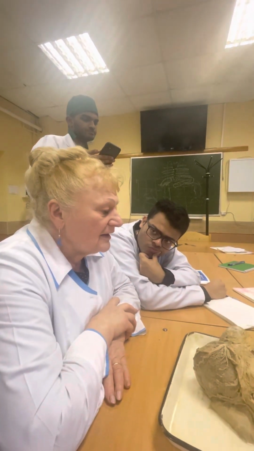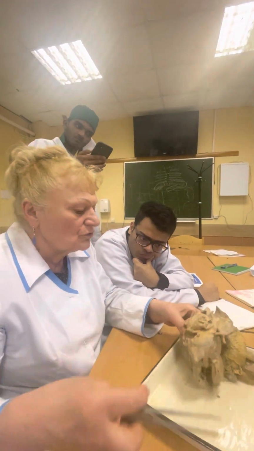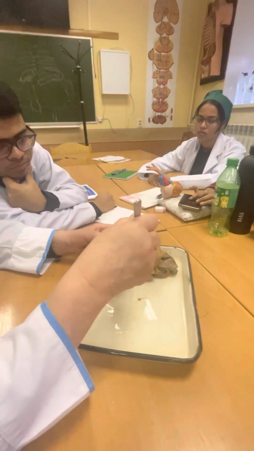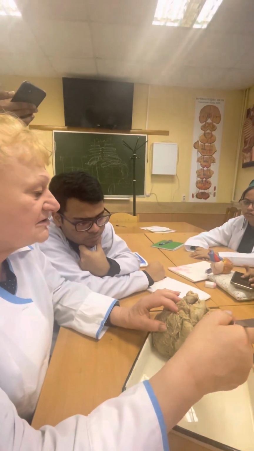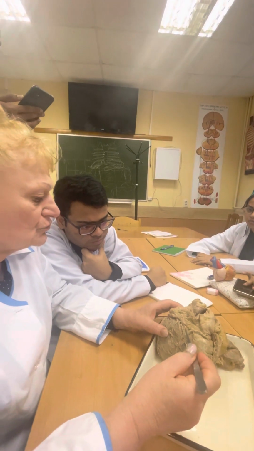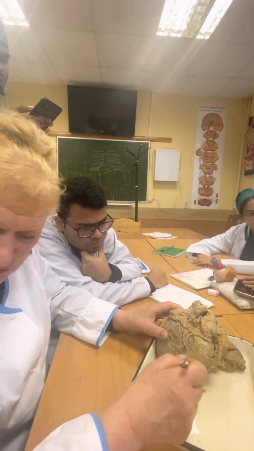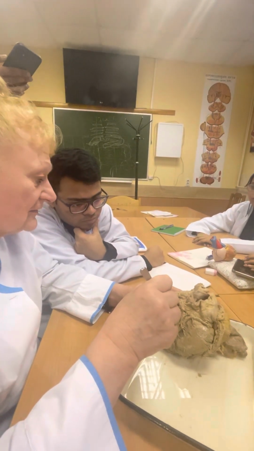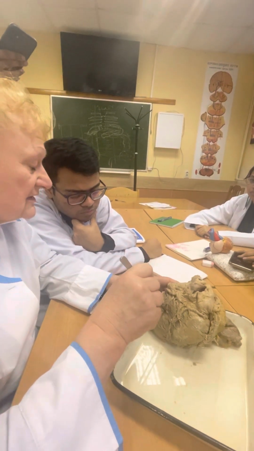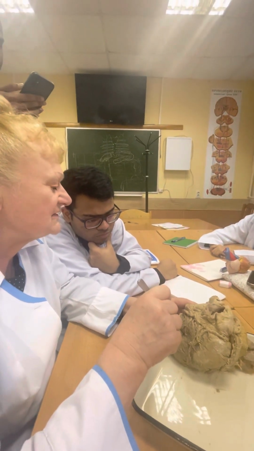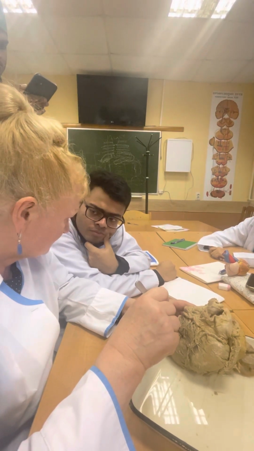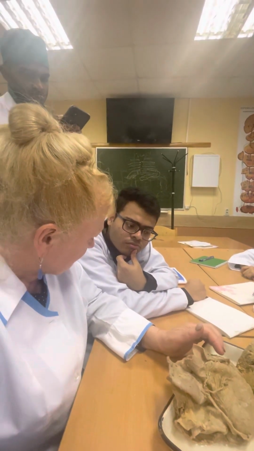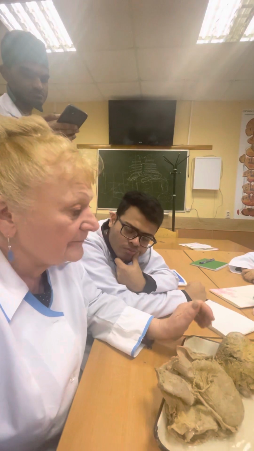You can see the right coronary artery goes to the back and supplies the whole right atrium, the right ventricle, and two thirds of the interventricular septum, and the posterior side of the left ventricle together with the posterior papillary muscle and posterior cusp. Did you understand? All other structures are supplied by the left coronary artery. It is very important.